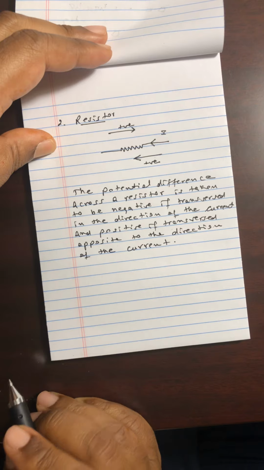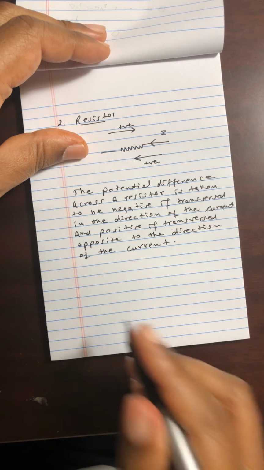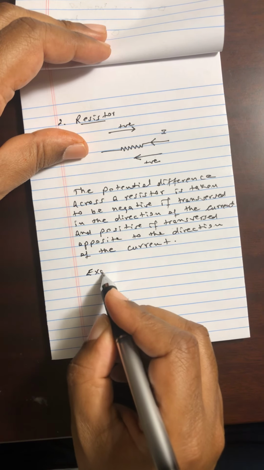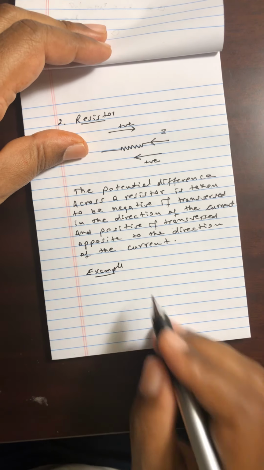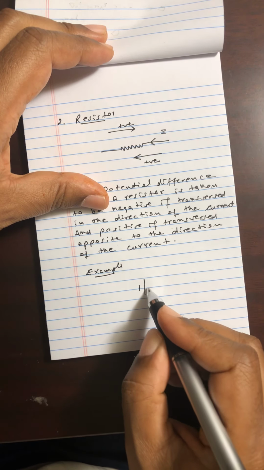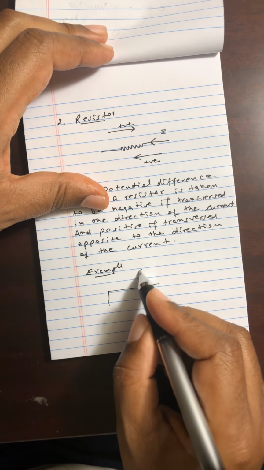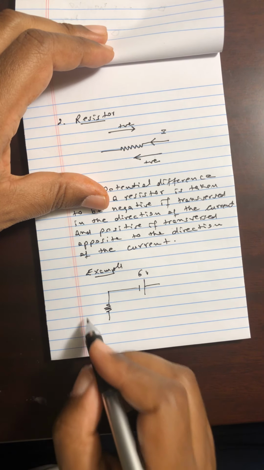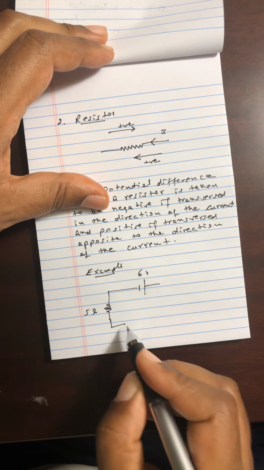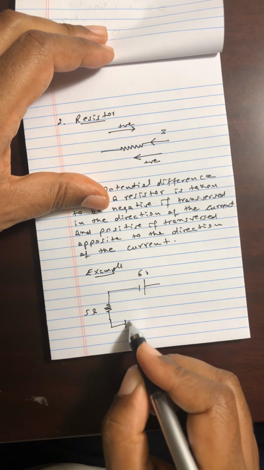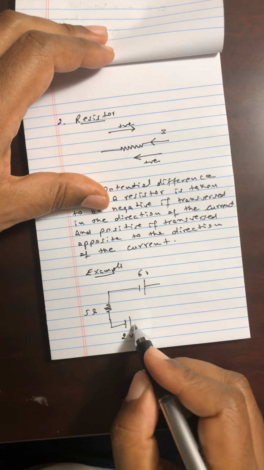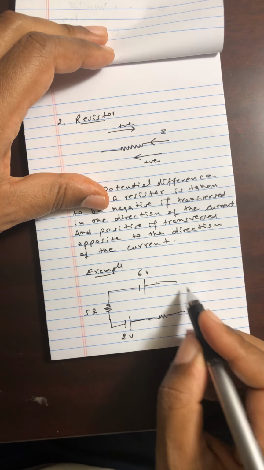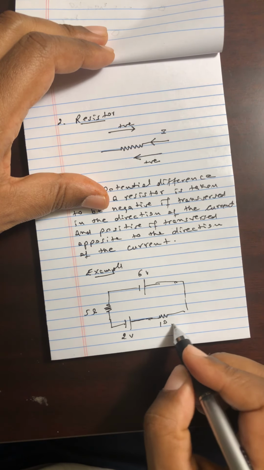Okay, now we're going to look at some examples. Let's look at the following simple example. Let's say we have this circuit. It has a battery like this, maybe let's say it's 6 volts, and then we have a resistor over here, maybe 5 ohms, and then we have another battery over here, let's say 2 volts, and then maybe another resistor over here, let's say 10 ohms.